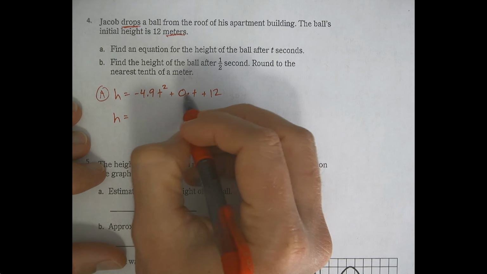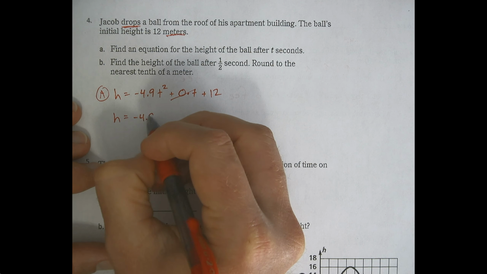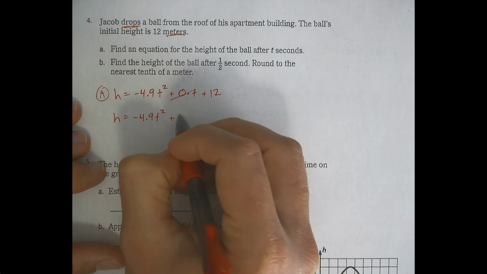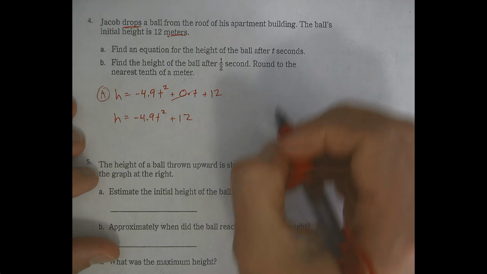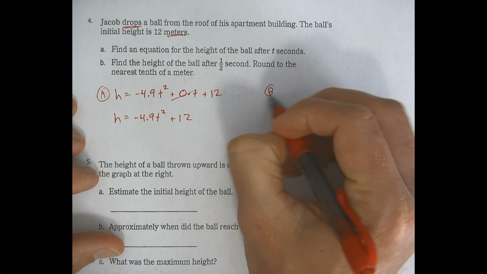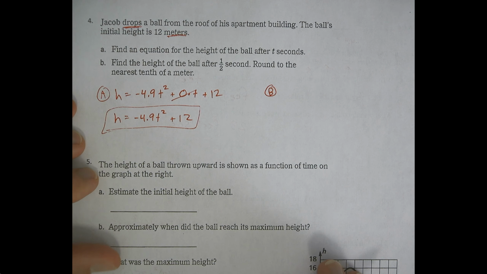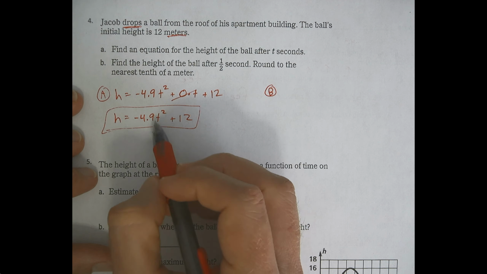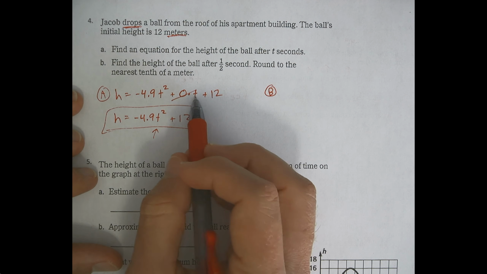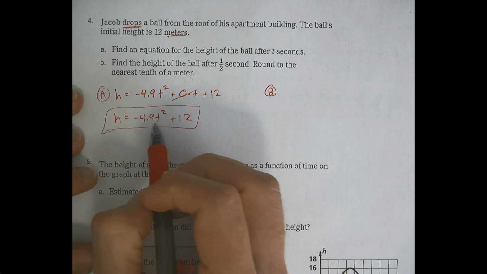But let's simplify this. 0 times anything will cancel itself out. So the actual equation doesn't need that middle piece. It's just going to be the squared plus 12. So part B, when we're actually going to use this, I'm just going to go straight to this. I'm not going to worry about multiplying something by 0. So you should start to recognize this type of equation. When I don't have this middle t part, that means I don't have an initial velocity. So when something is dropped, it's going to look like this.